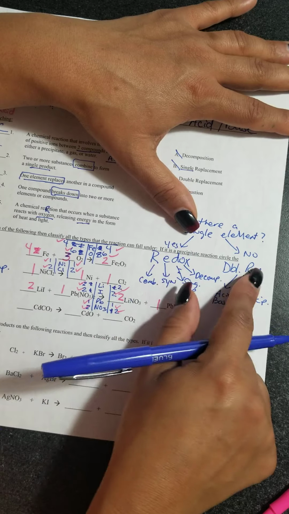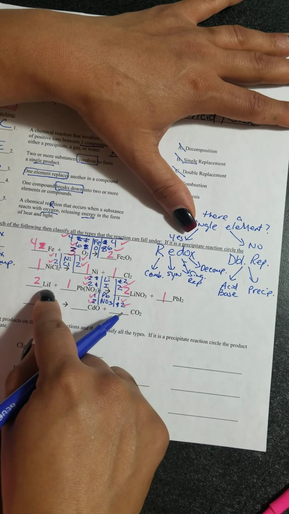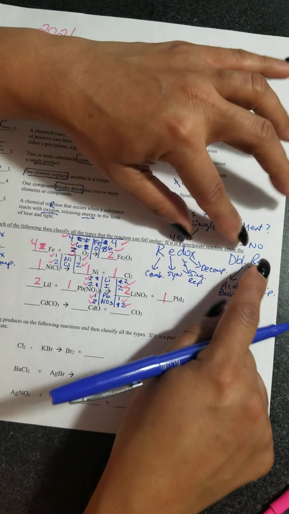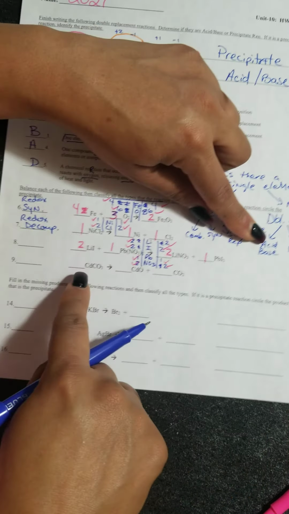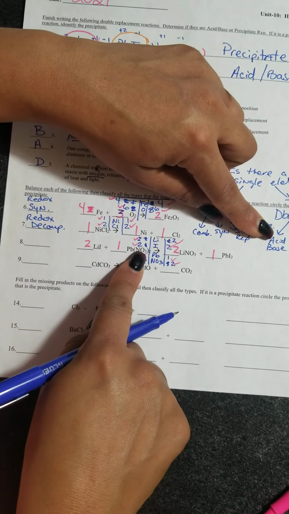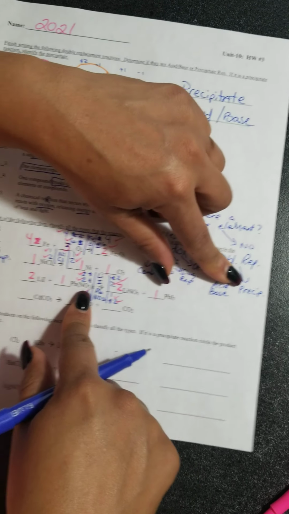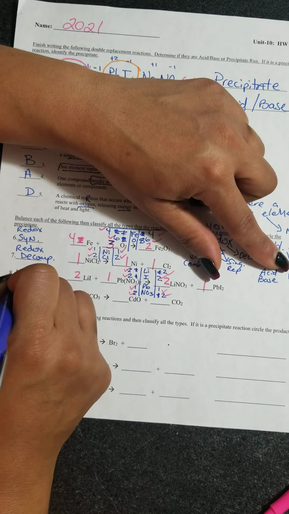Is there a single element involved? No. Bonded, bonded, bonded, bonded. No. So this is some type of double replacement. Is it an acid base? Well, let's go look at the reactant. Does something start with hydrogen? No. So this has to be a precipitant. So let me go ahead and write here.